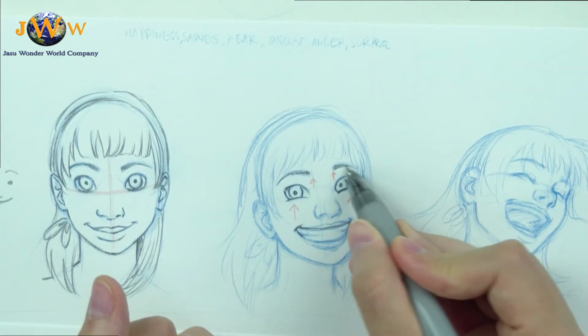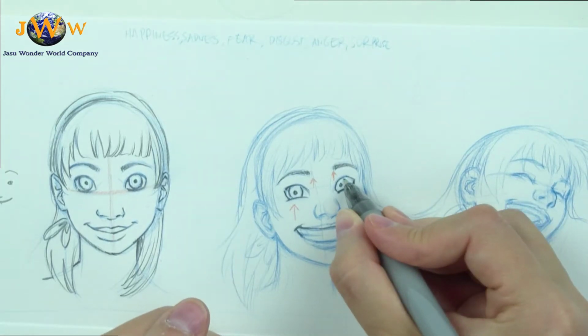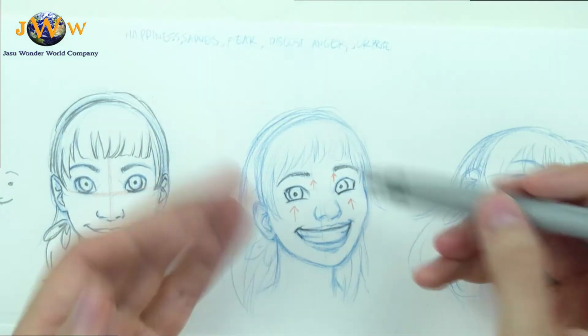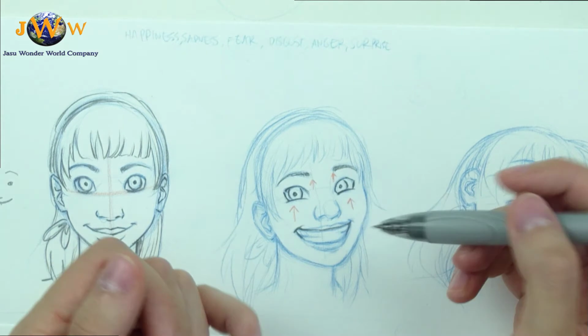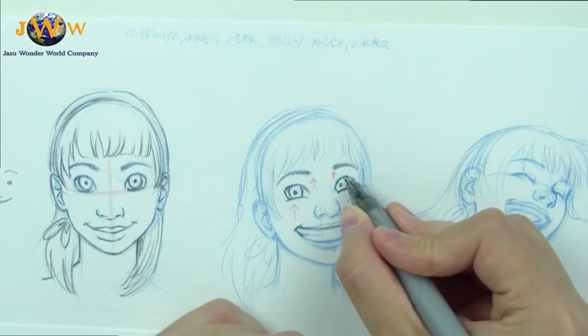This really depends on how happy you want the person to look, because if you want to really exaggerate, you can even lift those eyebrows up, but that really depends on what you want to achieve.